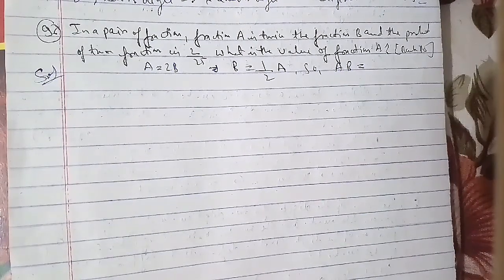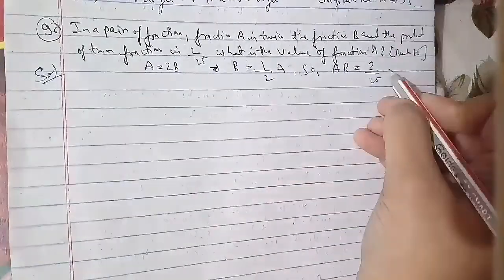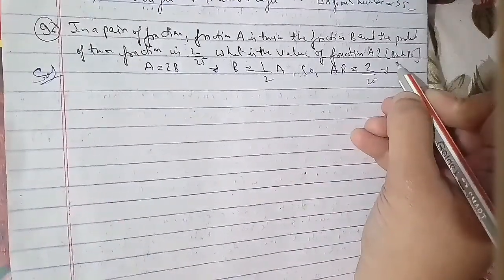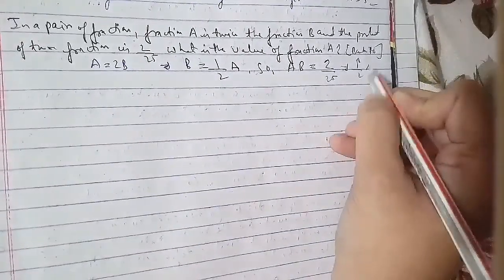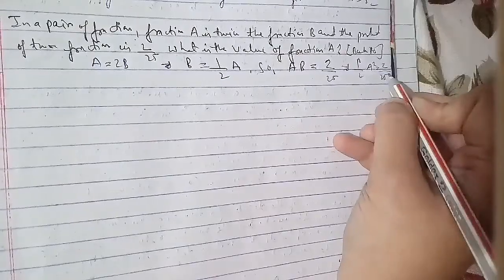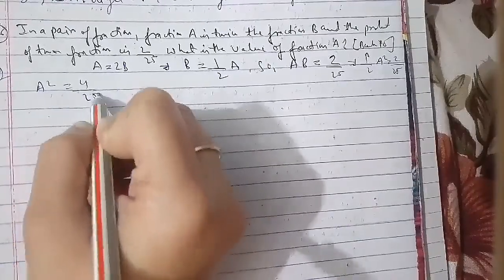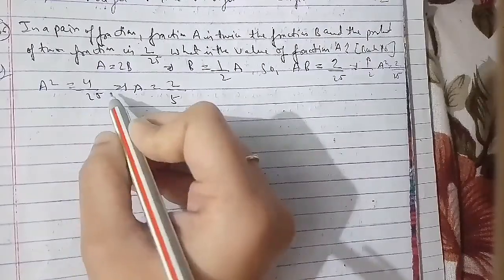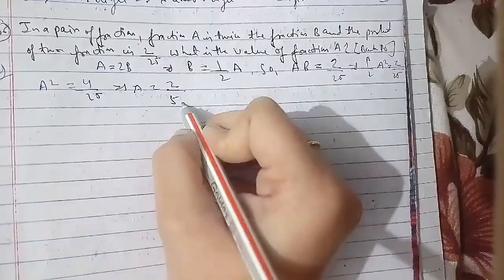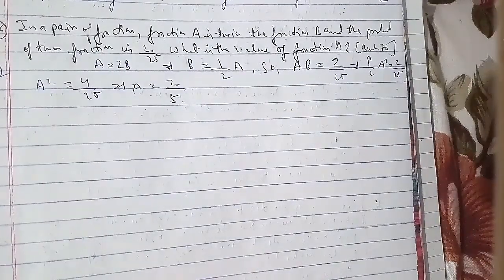If 1 is added to the numerator and 2 is subtracted from the denominator, it becomes 2 by 3.